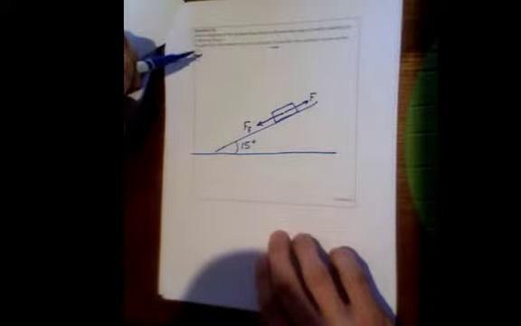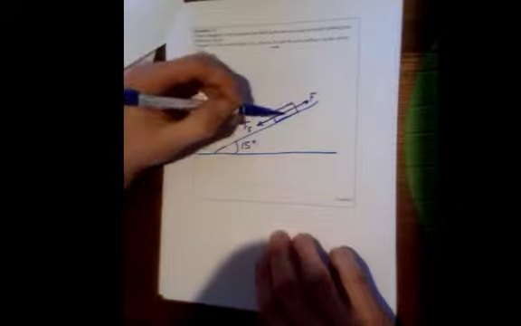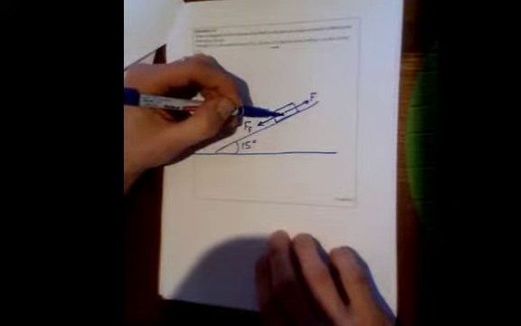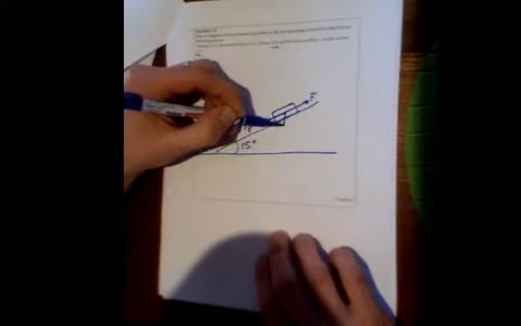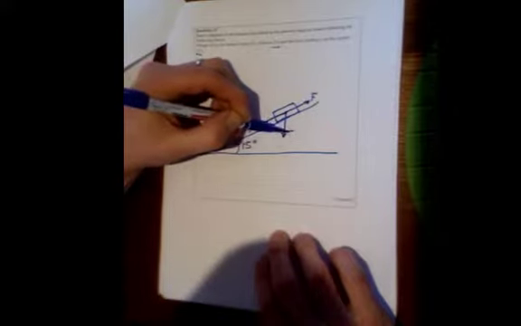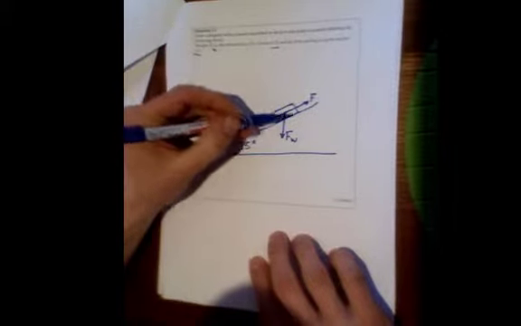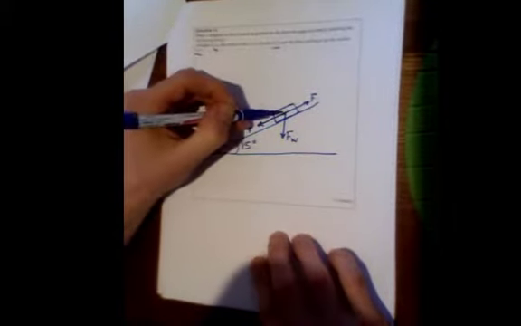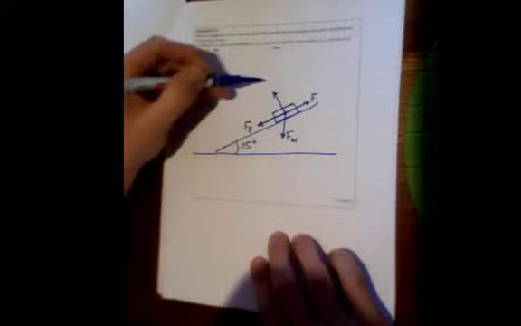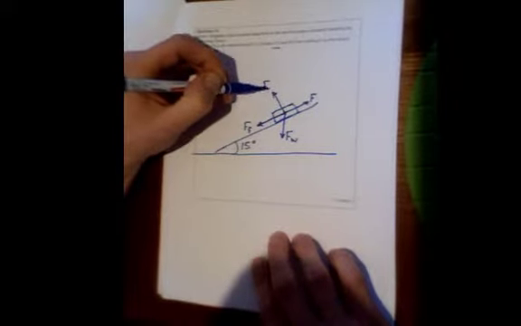So we've got that, we've got that. The weight force is always directly down because it's due to gravity. And we've got one to go. The normal force, and the normal force is always at 90 degrees to the surface. So that means it comes out like this. F, N. Alright, they're our forces.